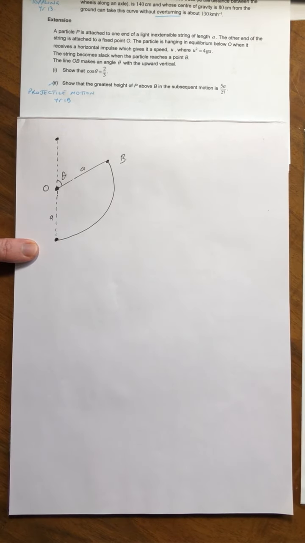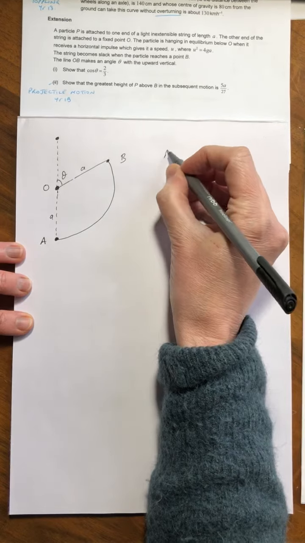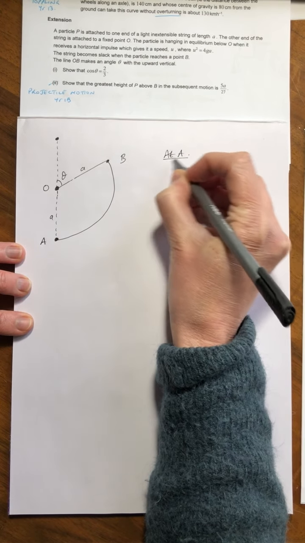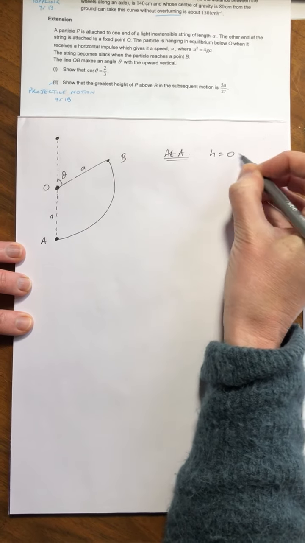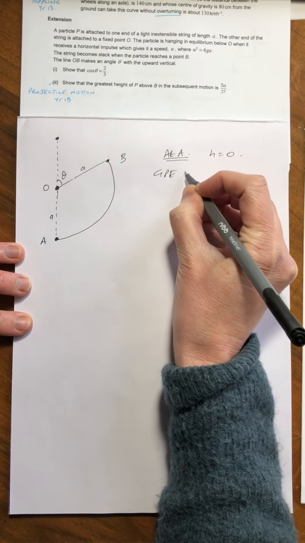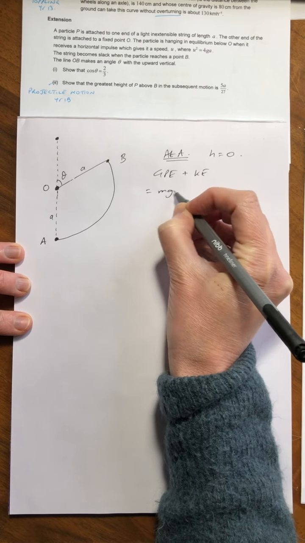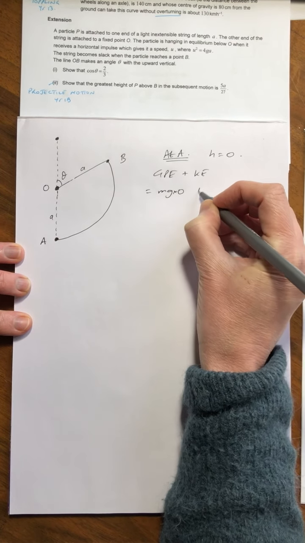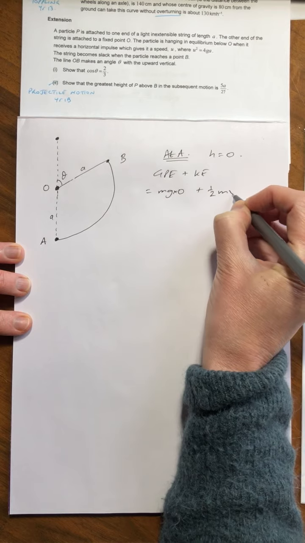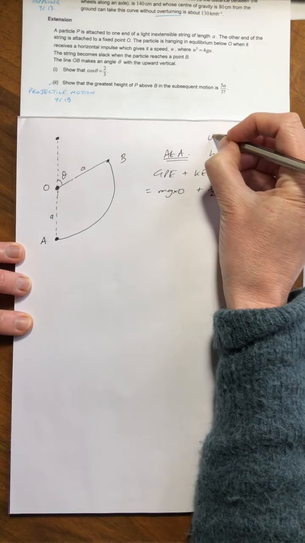We've got our energies. We're starting off by looking at energies at part A. I'm going to call that my 0 level. So my total energy is equal to mg multiplied by 0 plus a half mv squared.